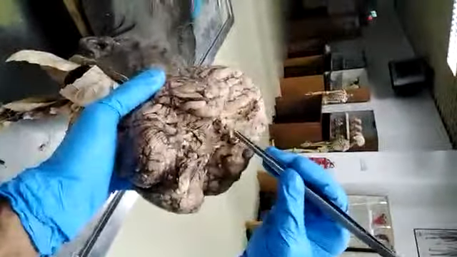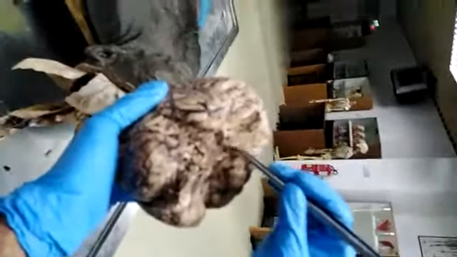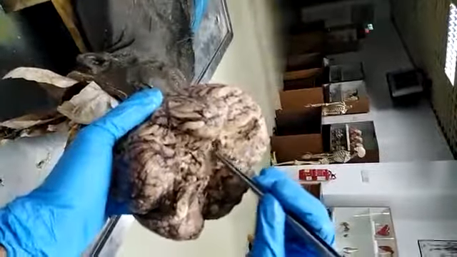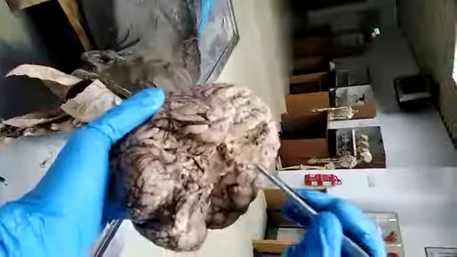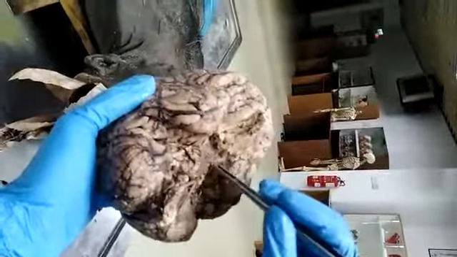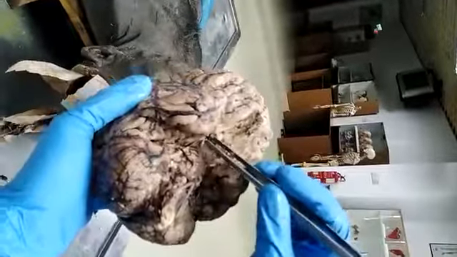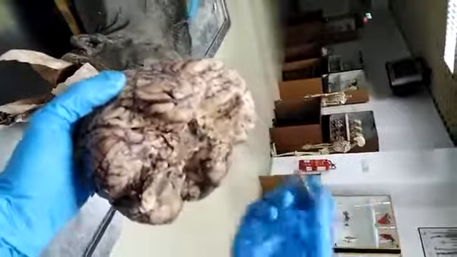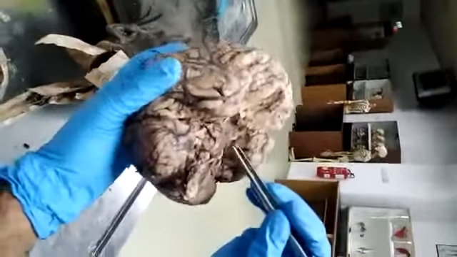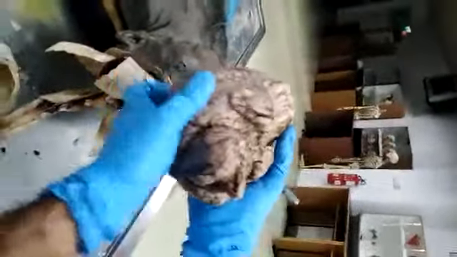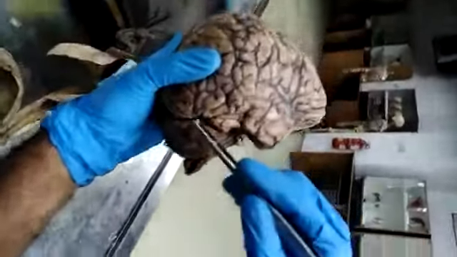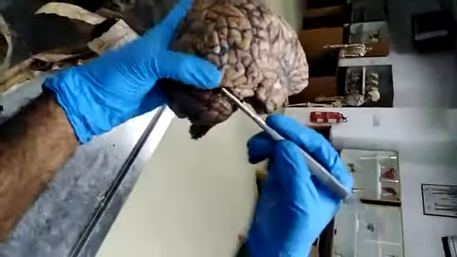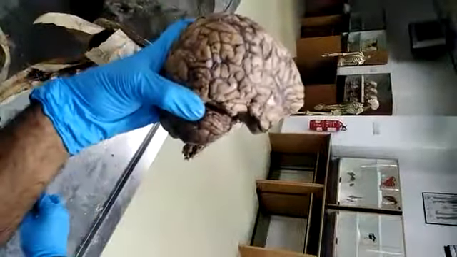Above here, this is the optic nerve, which crosses and forms the optic chiasma, right? And then here is what is known as the oculomotor nerve, which is the third cranial nerve, right? Yeah, and then at the side, as you can see, this is where the tentorium cerebelli attaches.